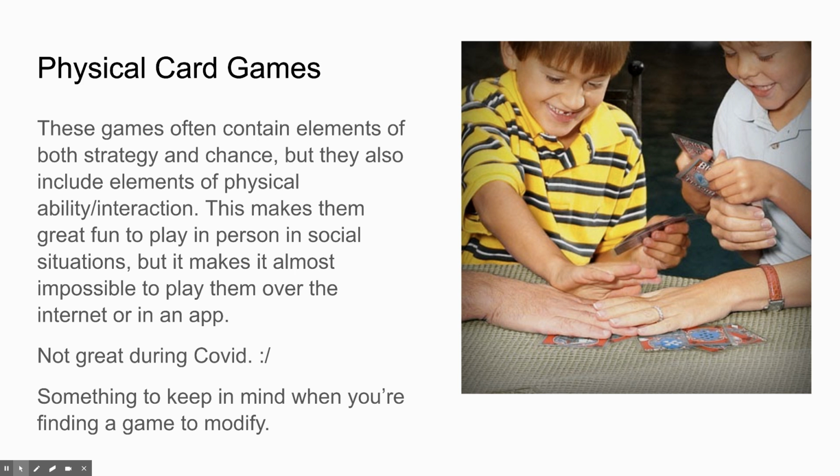Physical card games. These are games that often contain elements of both strategy and chance, but they also include elements of physical ability or interaction. This makes them great fun to play in person in social situations, but it makes it almost impossible to play them over the internet or in an app. So not so great during COVID. Something to keep in mind when you're finding a game to modify for a future assignment.